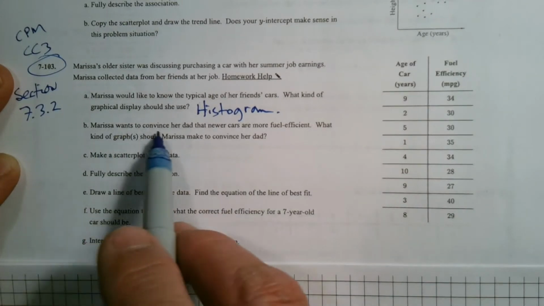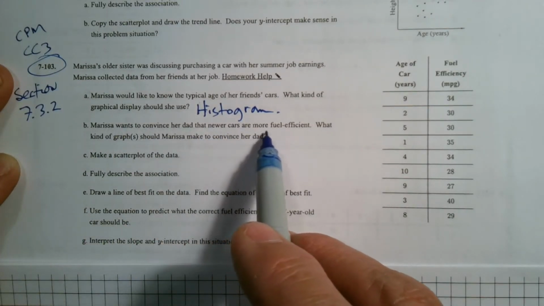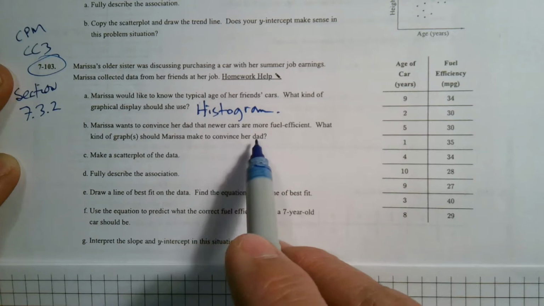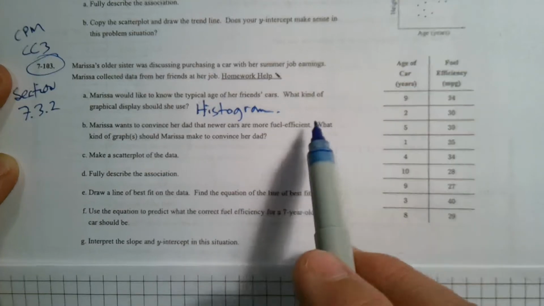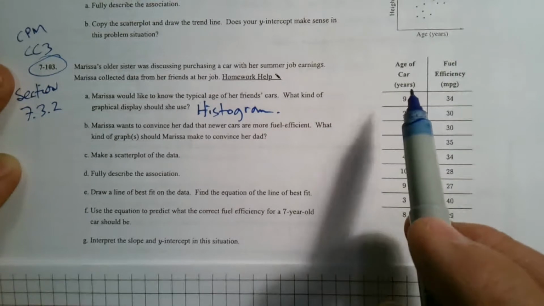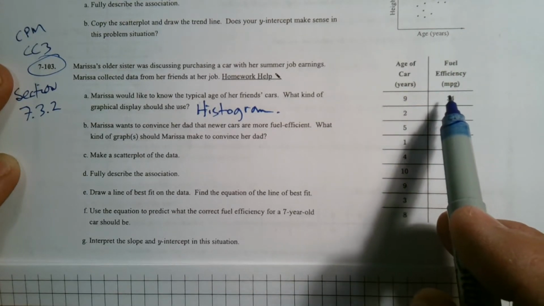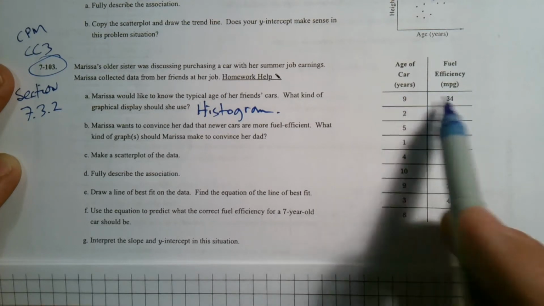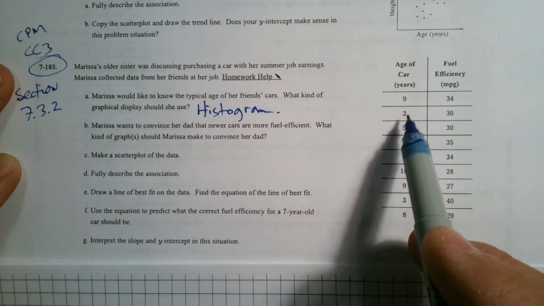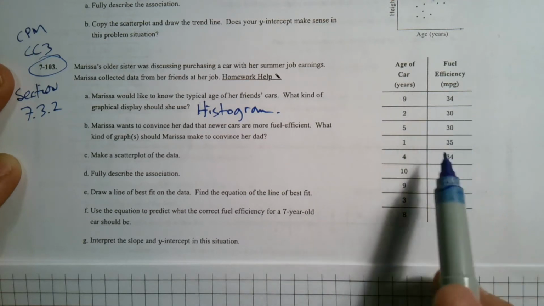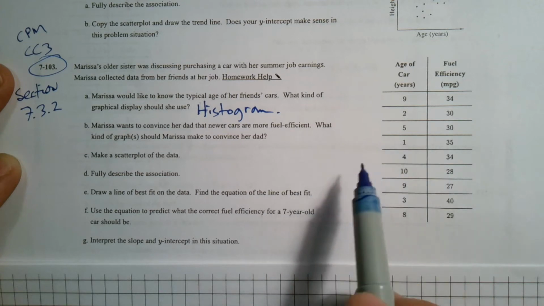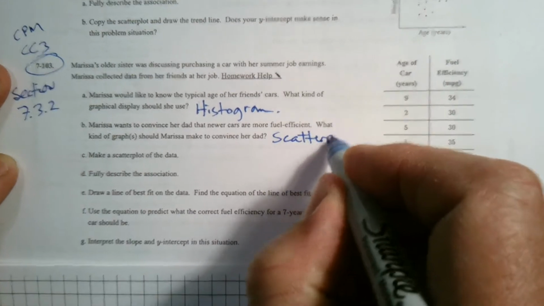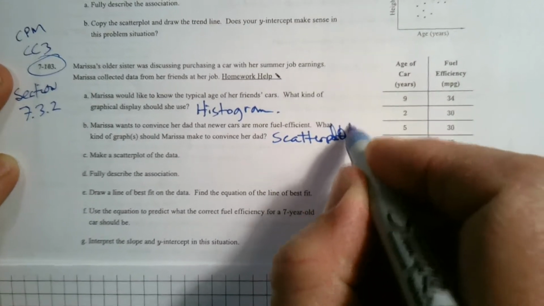B, Marissa wants to convince her dad that newer cars are more fuel efficient. What kind of graph would Marissa make to convince her dad? In this case, if we're trying to show the relationship between the age of car and the fuel efficiency, and be able to show that the newer the car, the better the fuel efficiency, that's looking at the relationship of these two pieces of data. To determine if there's a relationship and show if it's either positive or negative, you would want to use a scatter plot. So we're going to use a scatter plot to look at that data. A scatter plot.